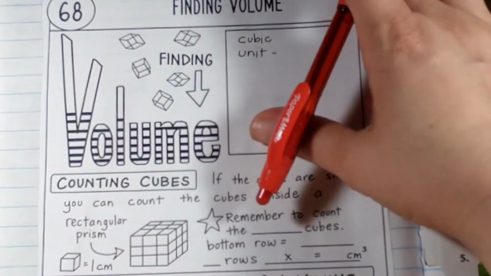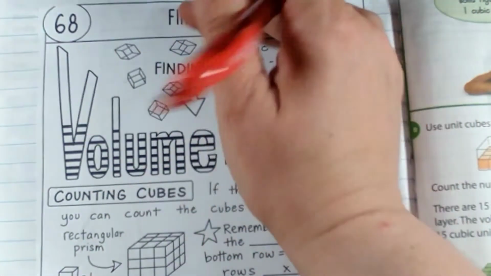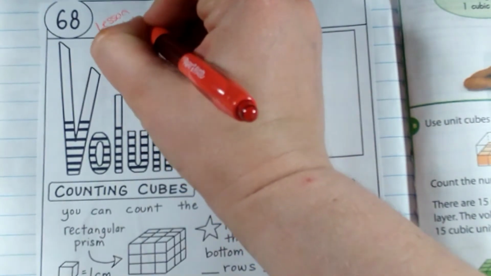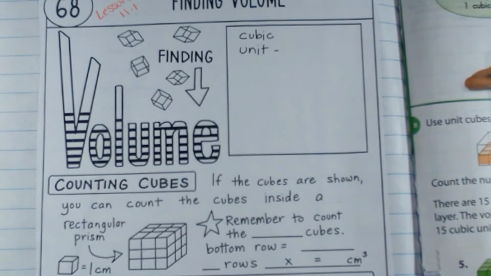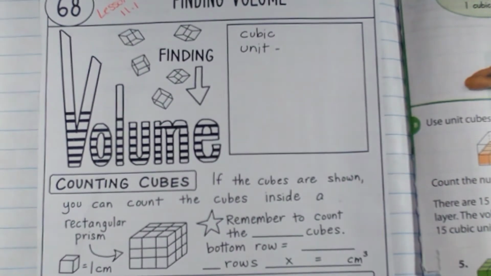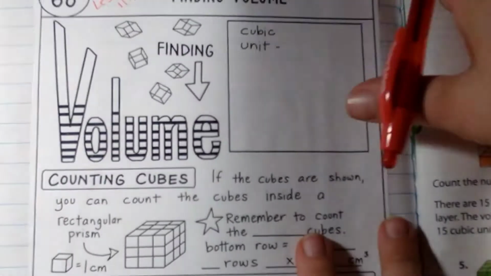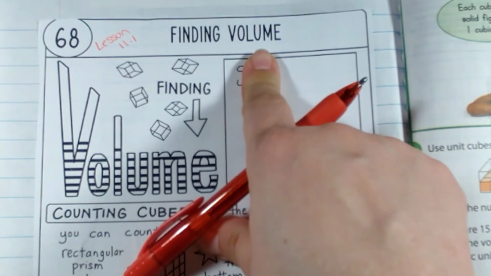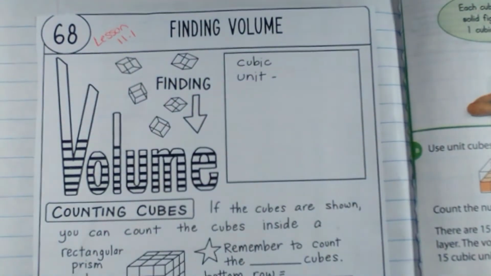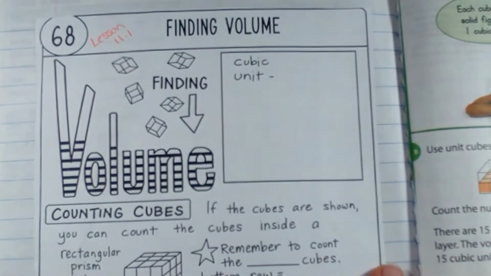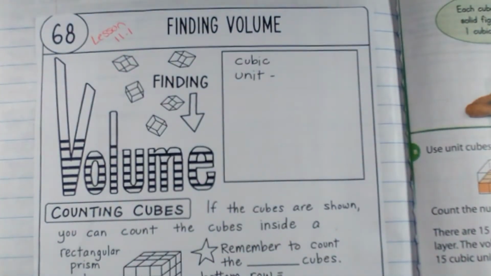Hello friends, today we're going to be talking about volume, and the first lesson, which is lesson 11.1, is going to be talking about how to find volume using cubic units. And the next lesson is going to be talking about volume using a formula. So you're going to find 68, finding volume, in your note packet and glue that in, and pause it while you're gluing it in and then come back.